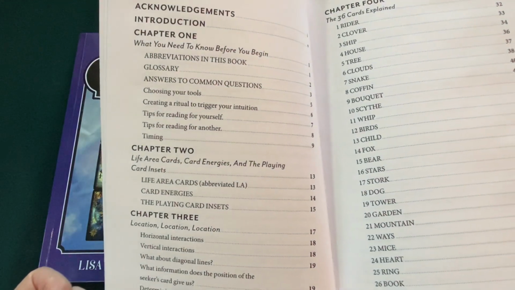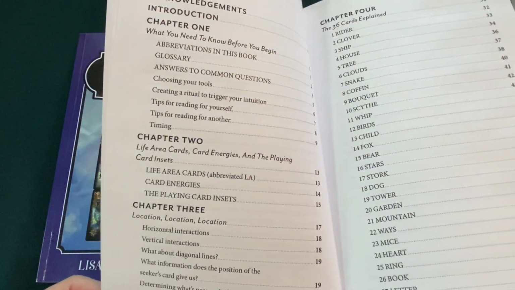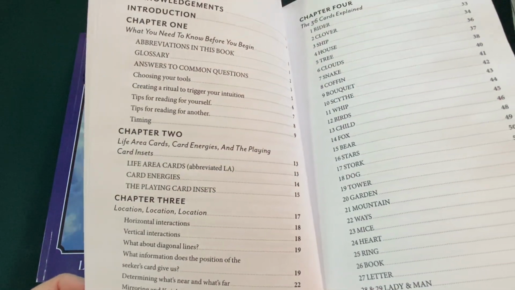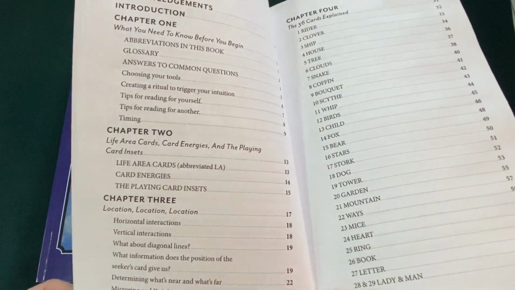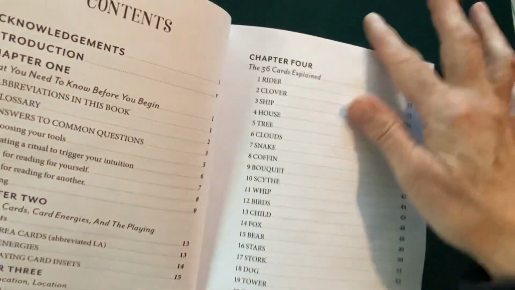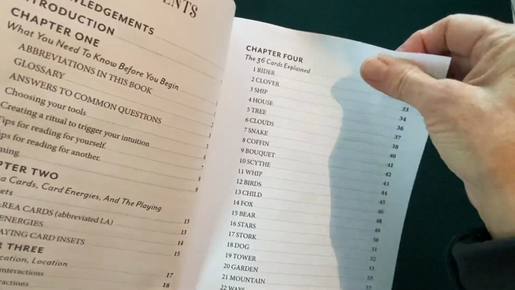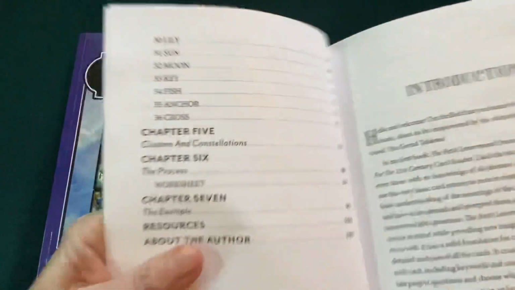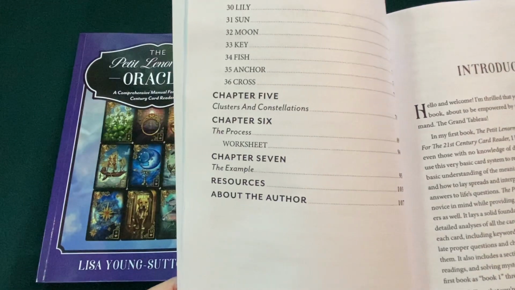Okay, then Chapter 3 is all about location, location, location. The horizontal interactions, vertical interactions. What about diagonal lines? What information does the position of the seeker's card provide? Determining what's near and what's far, mirroring and knighting. And then, of course, Chapter 4 is all of the individual cards explained, their distance rules and meanings, all of that fun stuff. Chapter 5 goes over the clusters and constellations.